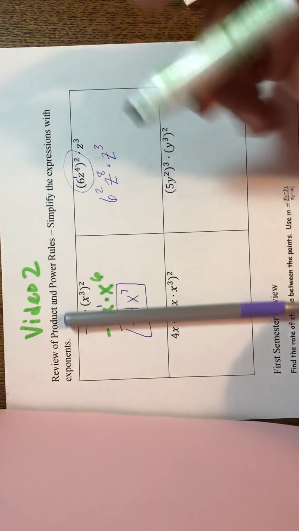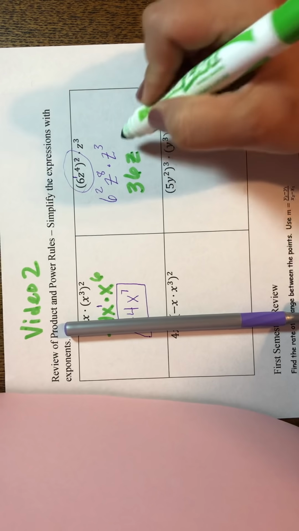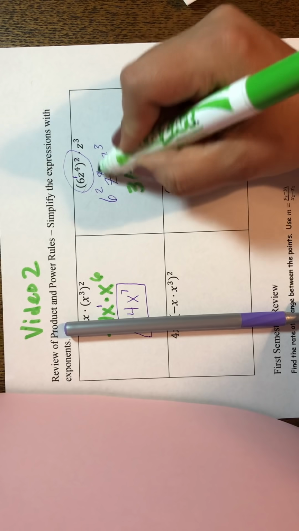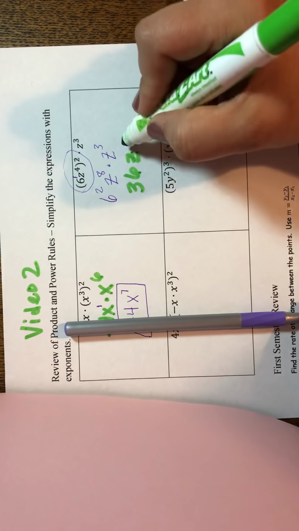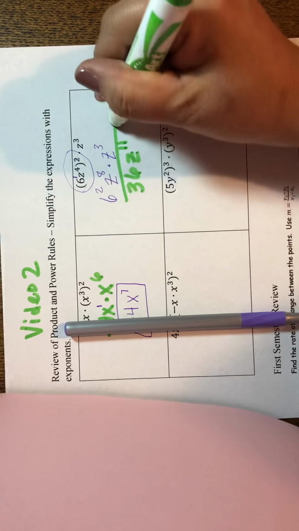We're just going to square the 6 to get 36, z, and we're going to add exponents. Now we're going to use the product rule. 8 plus 3 is 11, so it's 36z to the 11th power.